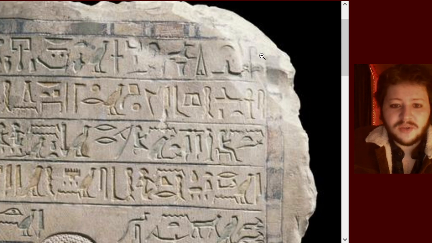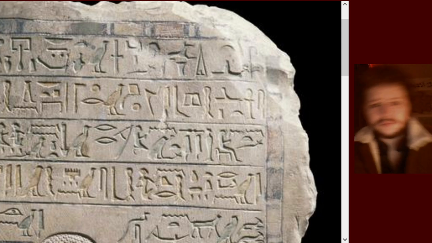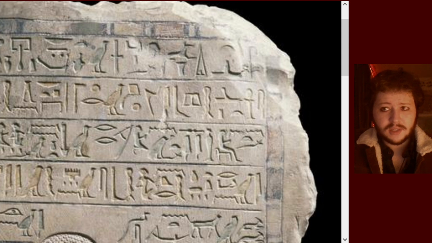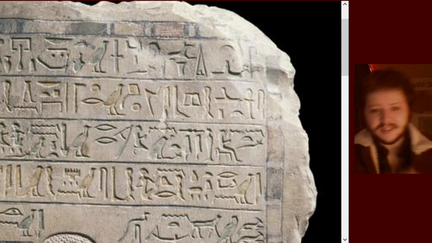So here we have this sedge leaf looking thing, and then we have the loaf of bread. And those together are the word nisiwat. And nisiwat means king. Specifically, it means king of Upper Egypt, at least originally.